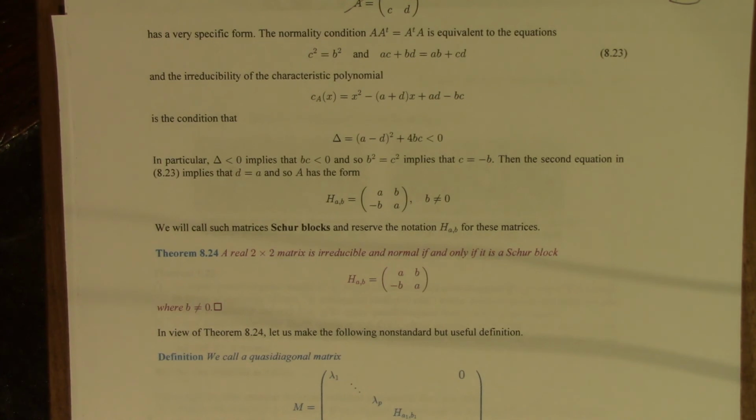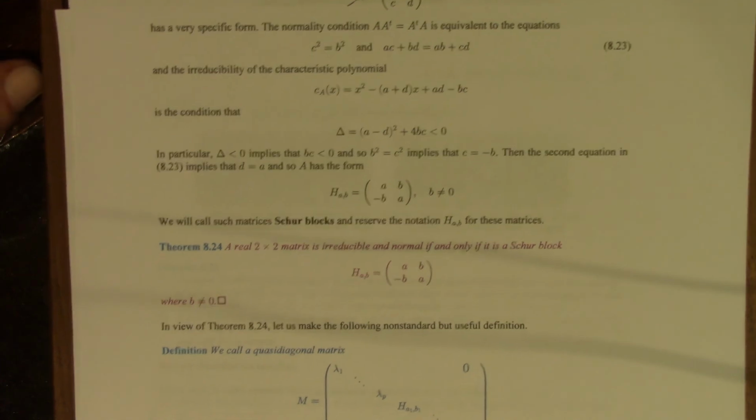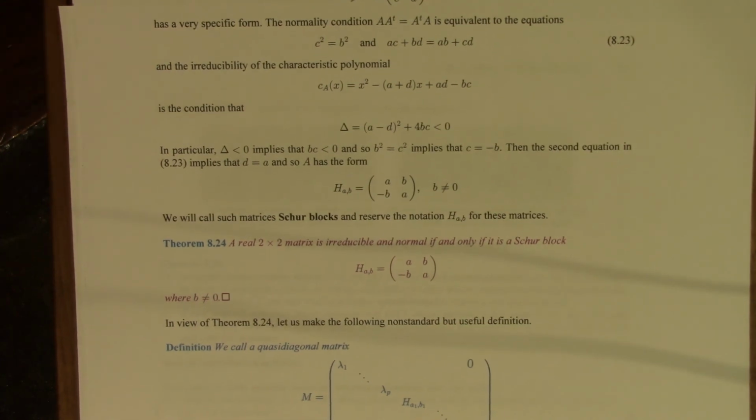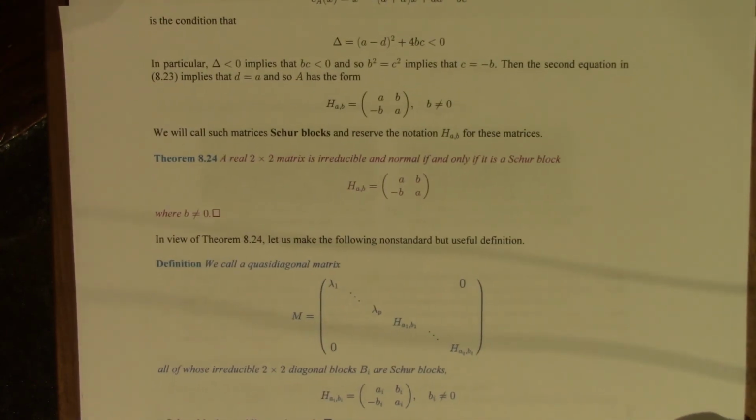I just don't know how to make this terminology any simpler than it is, but I recognize that it's a little bit difficult. Schur block quasi-diagonal is a mouthful, but that's the way it is. I mean, it's quasi-diagonal, and the irreducible diagonal blocks are Schur blocks. I suppose I could have called them nice form blocks instead, but it just seemed to be the terminology that works the best.